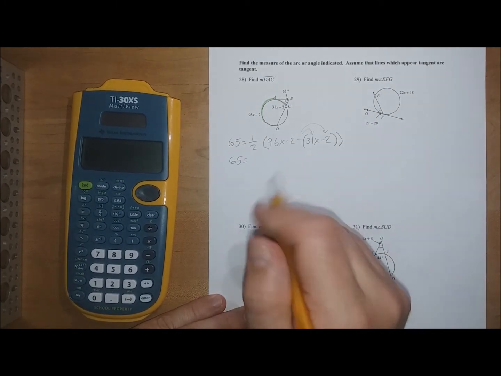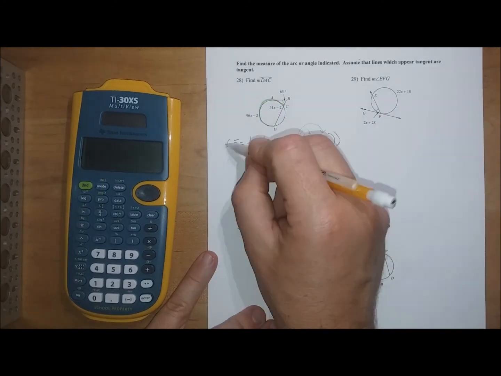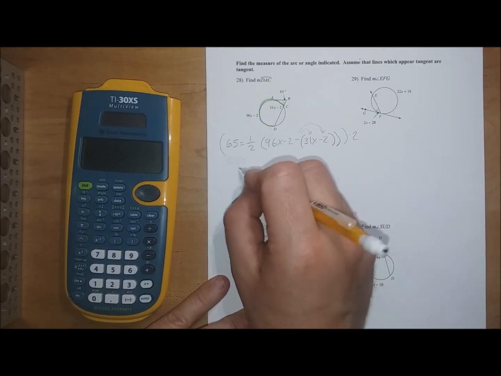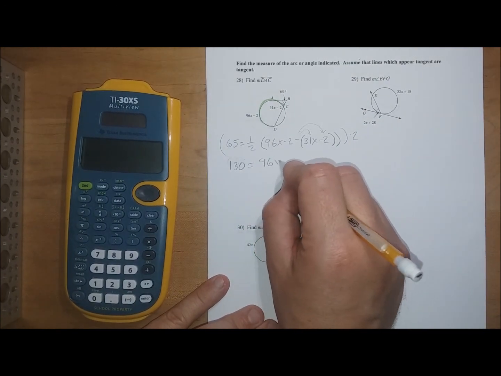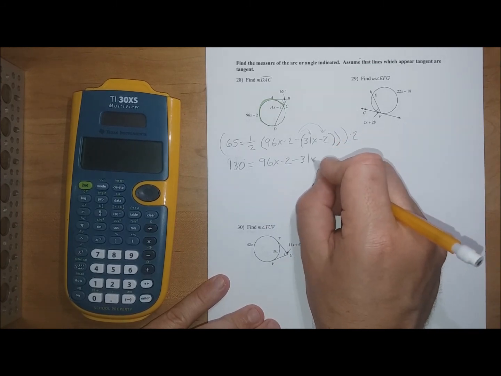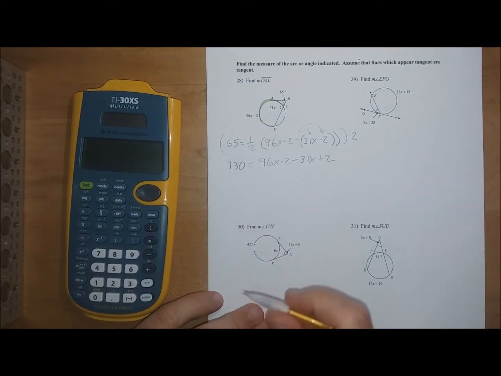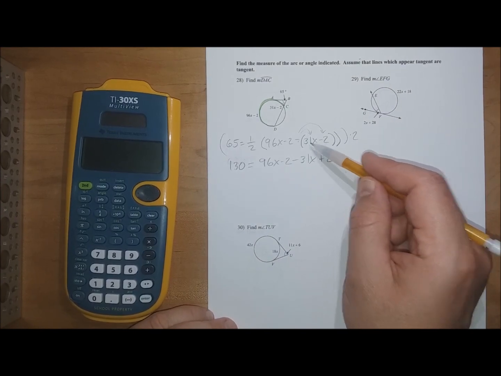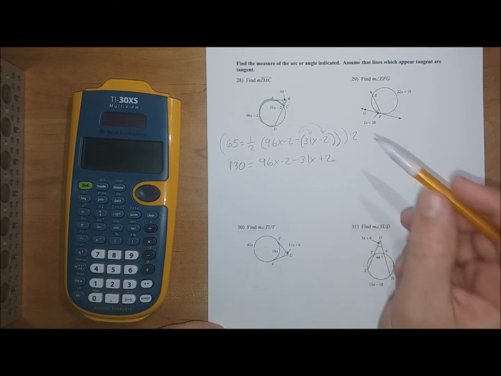65 equals, and if you want, another thing you can do, save a step here and multiply this whole equation by 2 to get rid of that 1/2. 2 times 65 is 130. The 1/2 disappears, and we're left with 96x minus 2 minus, I'm going to distribute this -1, minus 31x. What's -1 times -2? That becomes +2, okay? Because you're subtracting a quantity that is 2 less than 31x, so it must be a little more than that, right? You have to add that 2 back in.